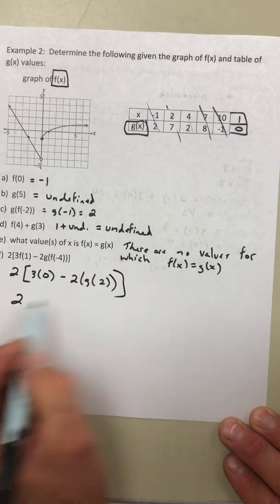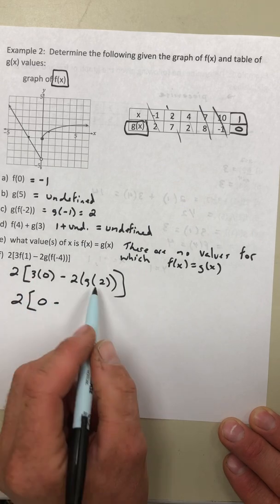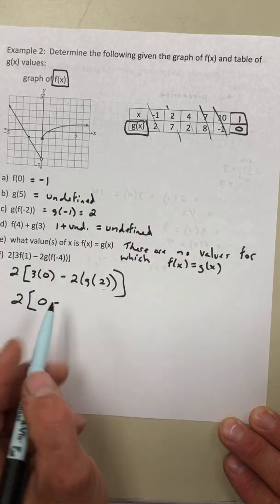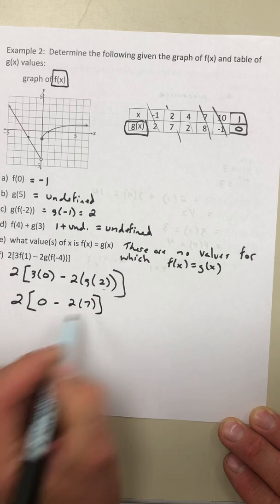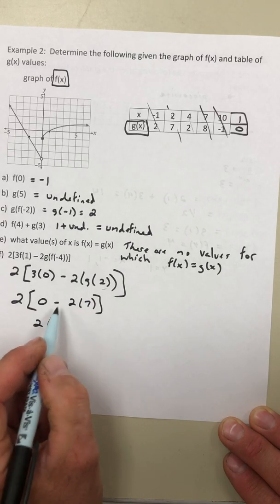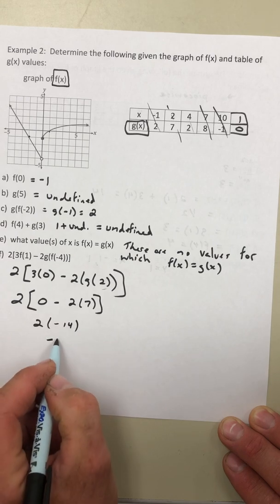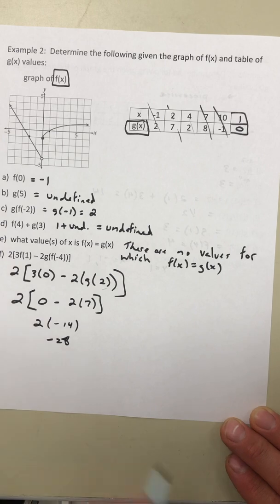So we have 3 times 0, that's nice, that's 0. Minus 2g of 2. G of 2 is 7. So we have 2 times 7 there. So we have 0 minus 2 times 7 gives us -14. 2 times -14 is -28, if my pen can write today. And that's going to give us our value.